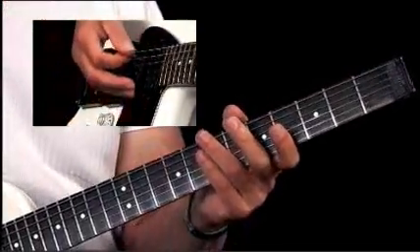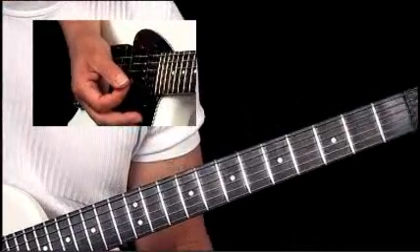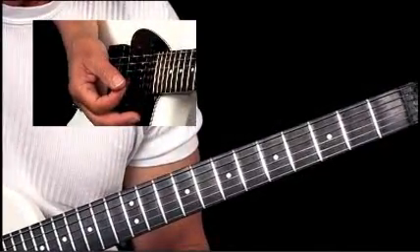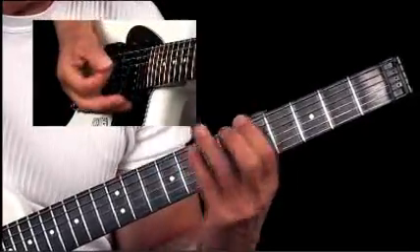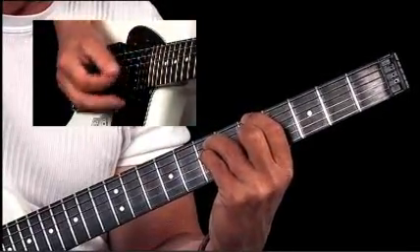Pop quiz. Why can we not use Phrygian? It's one of the minor modes from the major scale, right? Well, if you know your formulas, the Phrygian mode has a flat 2. That wouldn't work because we have a natural 2 in the chord.